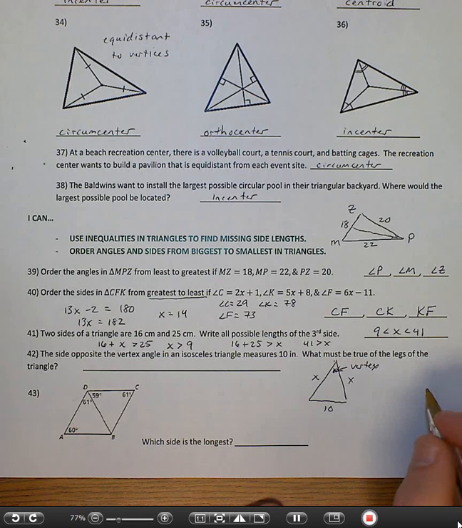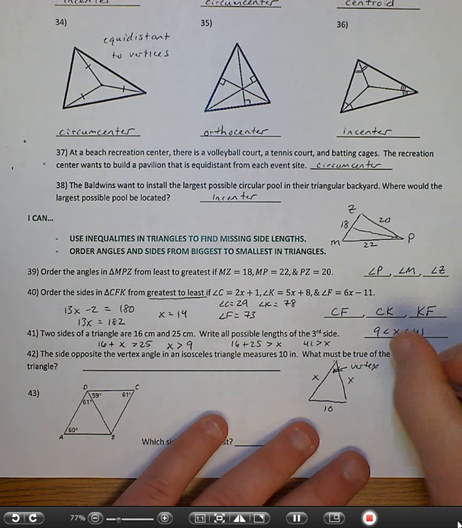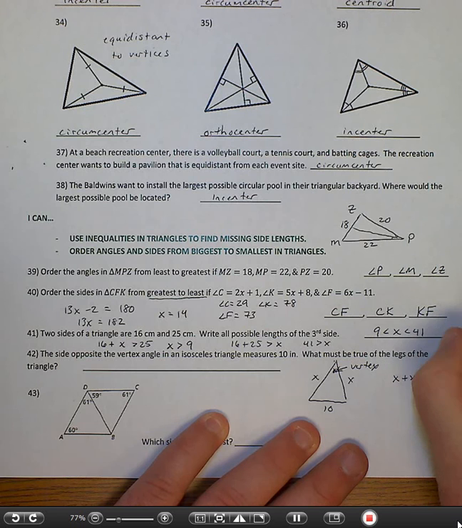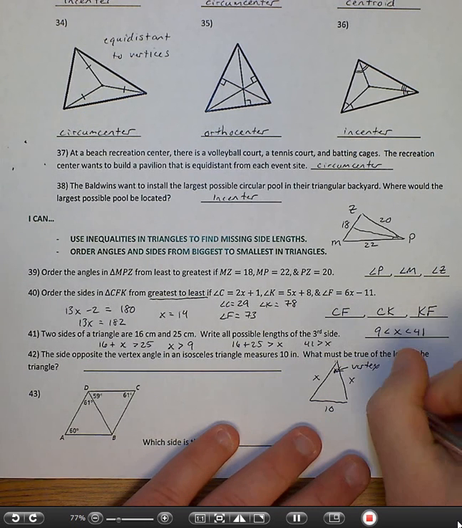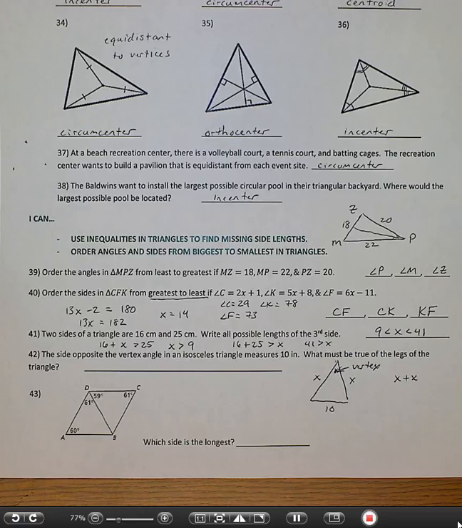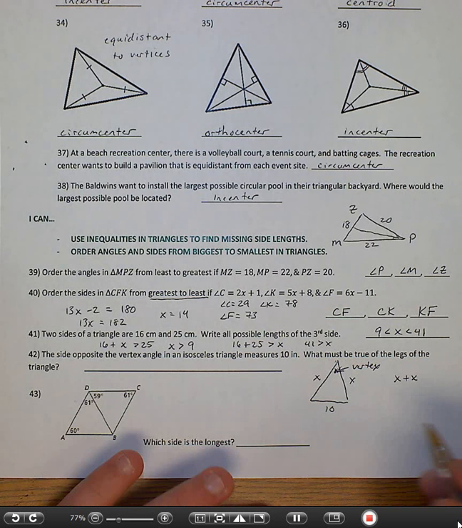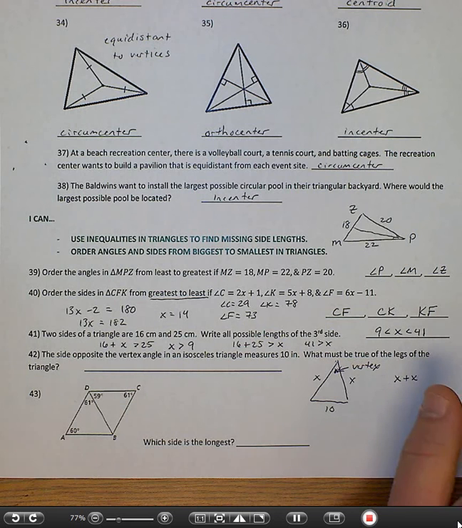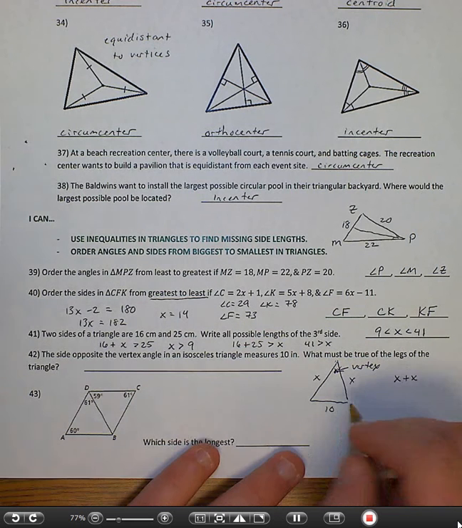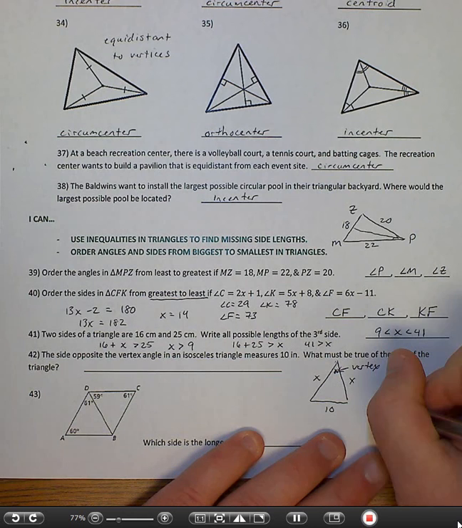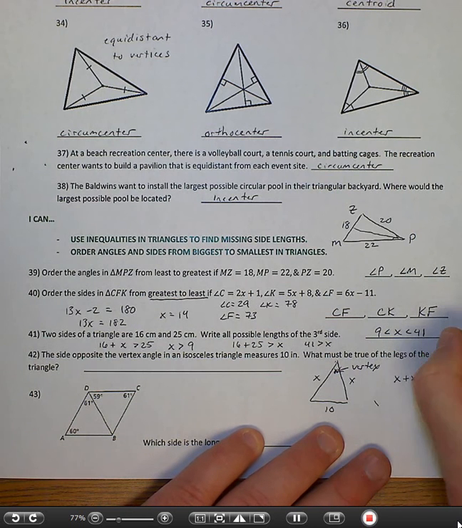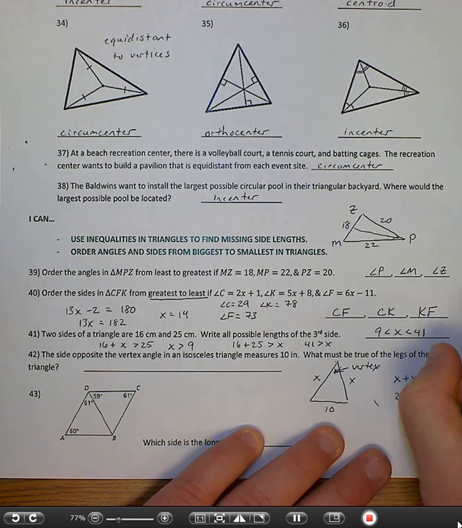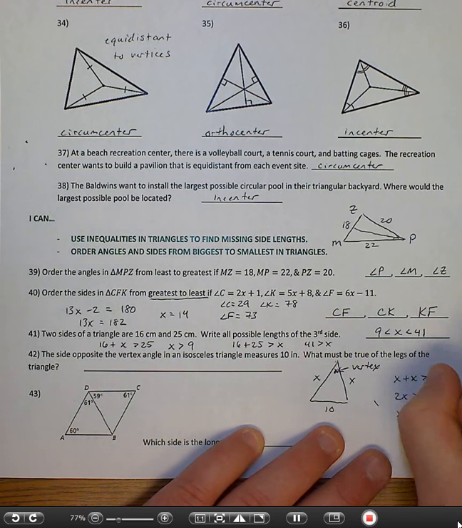Okay, so x plus x, so 2x, right? Let's look at 10 as the largest side. Then x plus x would have to be greater than 10. So 2x has to be greater than 10. Well, then x would have to be greater than 5.